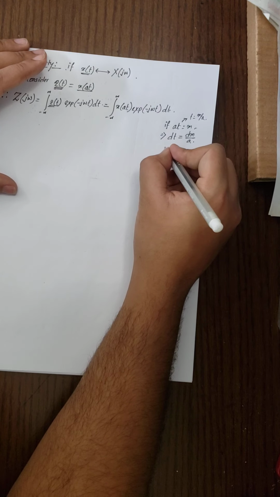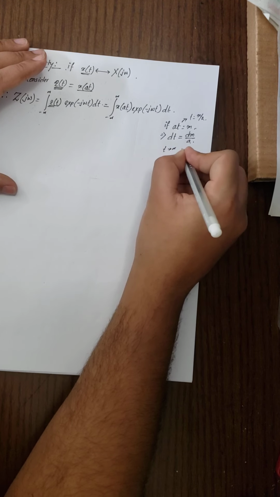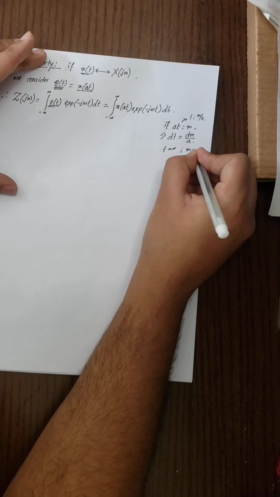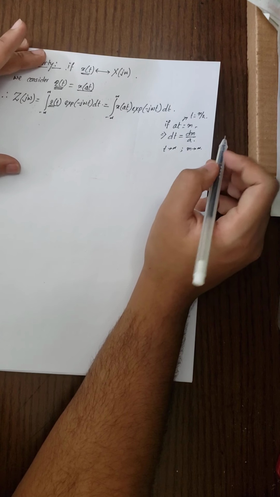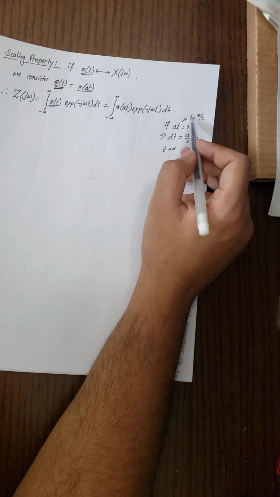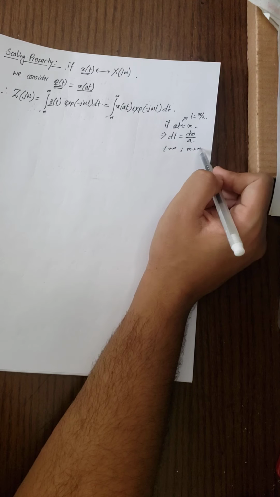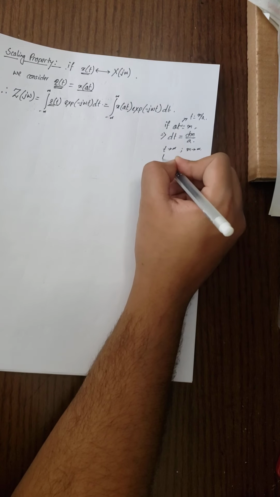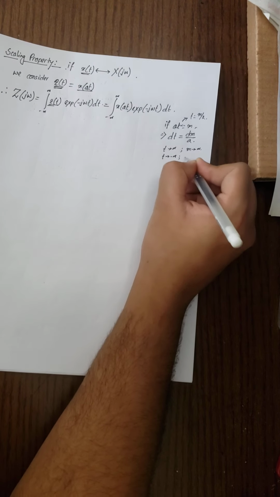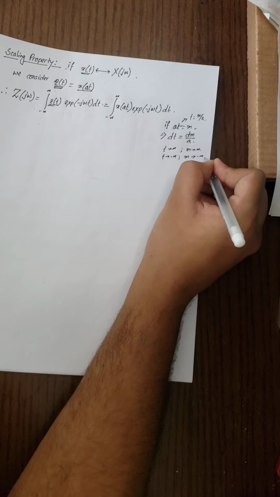When t goes to infinity, m will also go to infinity, since multiplying infinity by any number will also result in infinity. Similarly, when t goes to minus infinity, m will go to negative infinity.